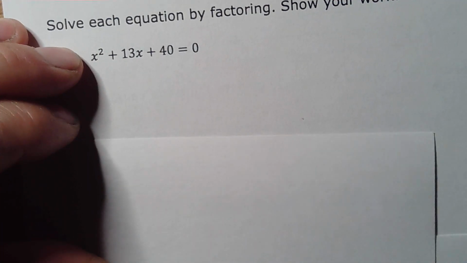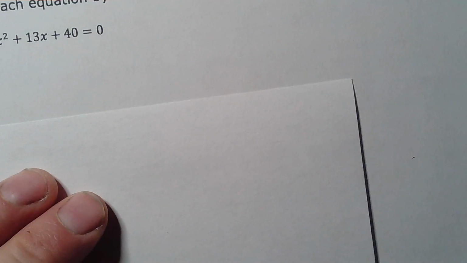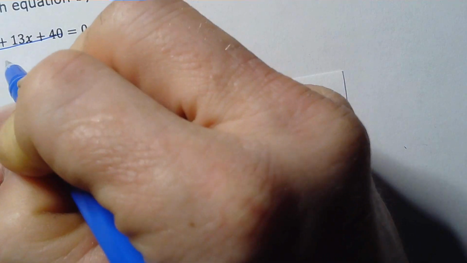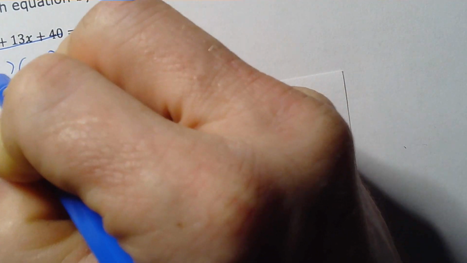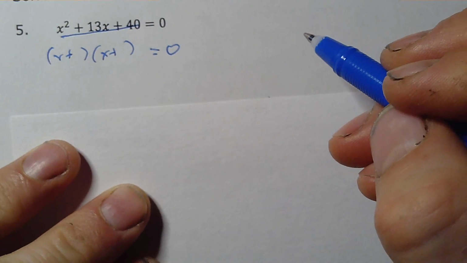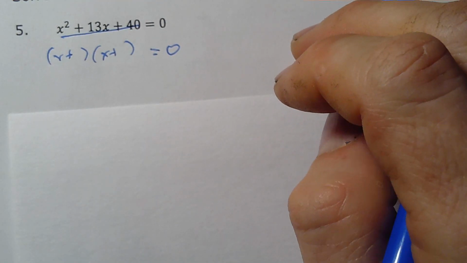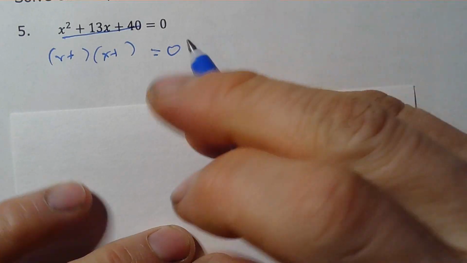I have x squared plus 13x plus 40 equals 0. So if this equals 0, I factor this, and I have an x and an x. Now I need the factors of 40 that will make 13.